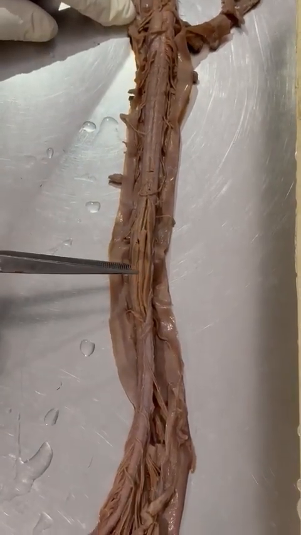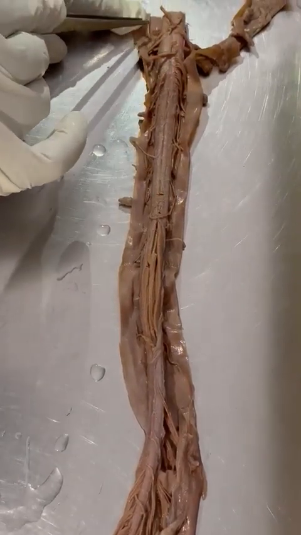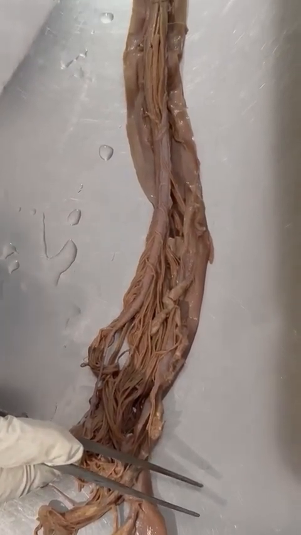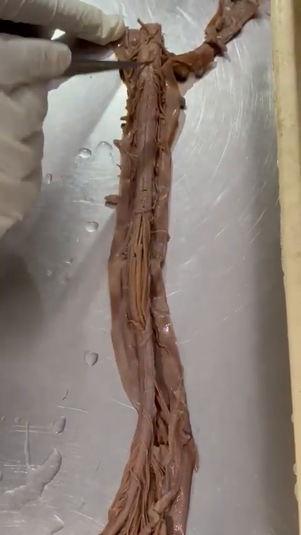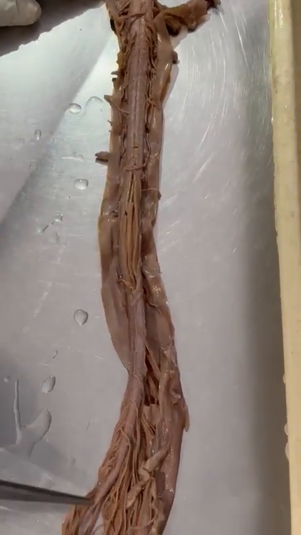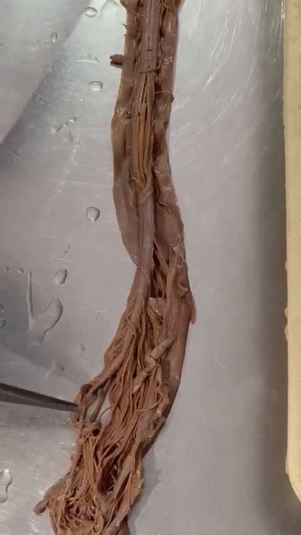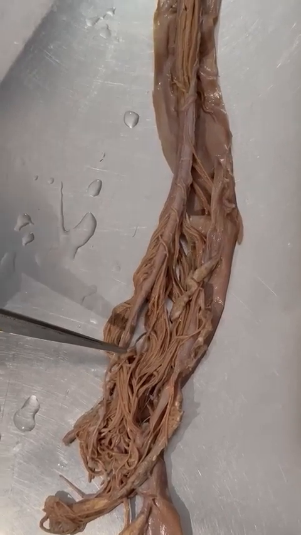This is a single layer of dura mater, and the dura mater extends from the foramen magnum up to the S2 vertebra, whereas the pia mater, which is the innermost layer, which is adherent to the spinal cord, extends downwards from the tip of the spinal cord as filum terminale. So the part which I am showing is the filum terminale. This is one of the modifications of the pia mater.